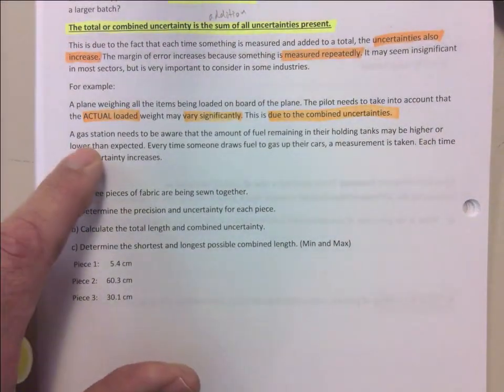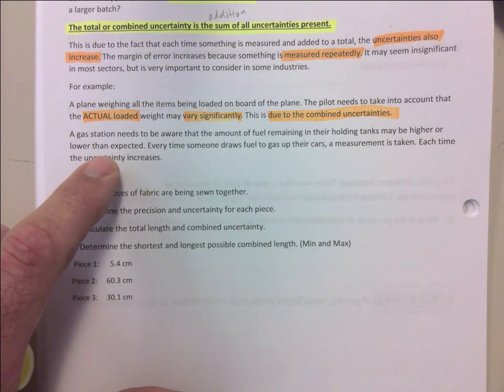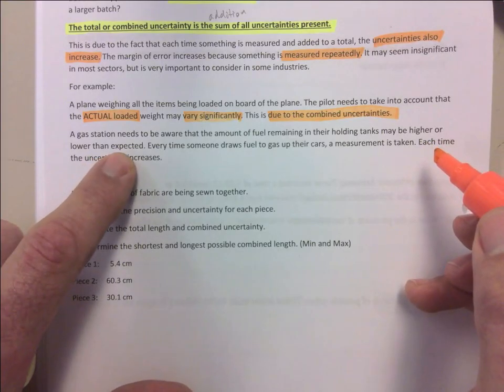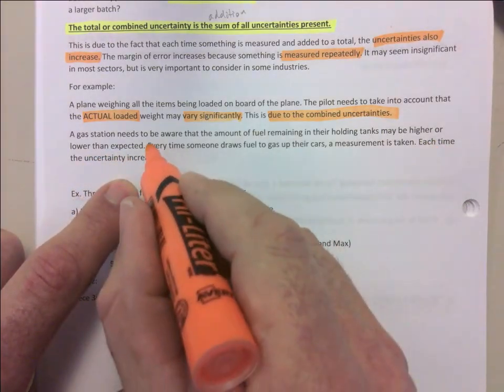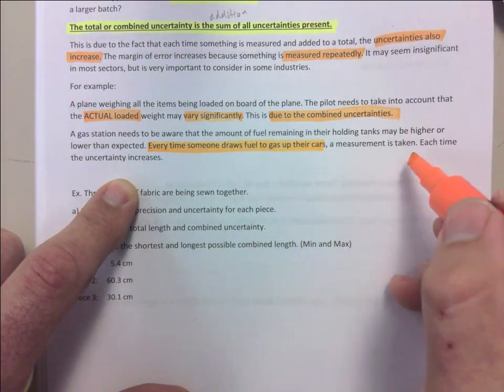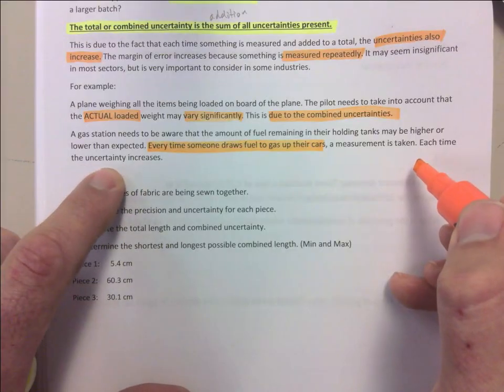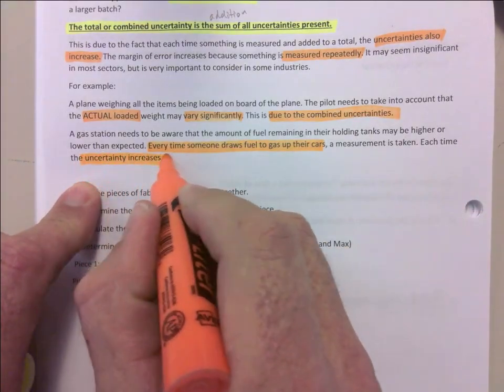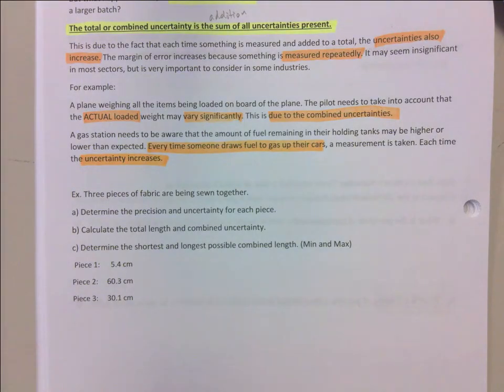Another example would be a gas station, which needs to be aware that the amount of fuel remaining in their holding tanks may be higher or lower than expected. Every time someone draws fuel from the pump, a measurement is taken, and each time the uncertainty increases, because the pump is technically measuring. Every time you draw from it, it measures and subtracts from the total, but every time the uncertainties actually increase.